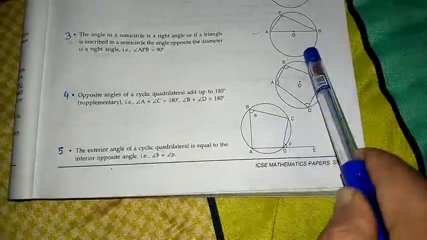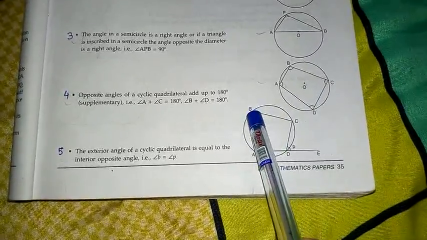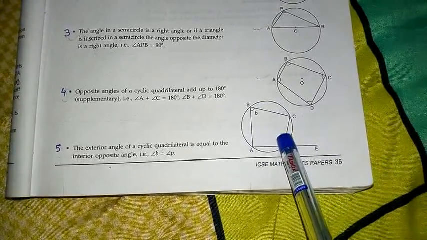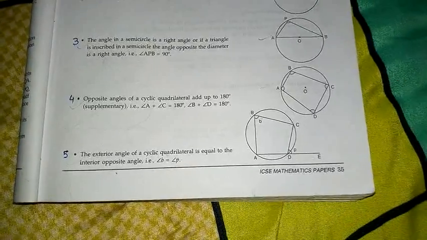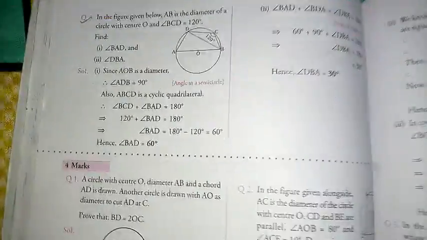And here we can do the same thing. If you extend here like this, then this exterior angle will be equal to this A. And if you extend like this, then the outside angle will be equal to this one. So that way we can make 4 different cases. Now there are some more formulas based on tangent, which I will discuss tomorrow, because it would otherwise be a very long discussion.